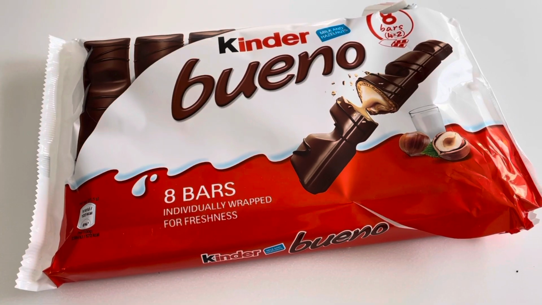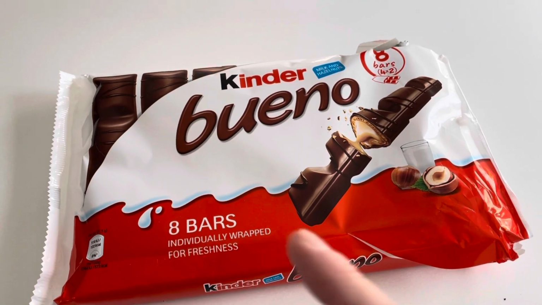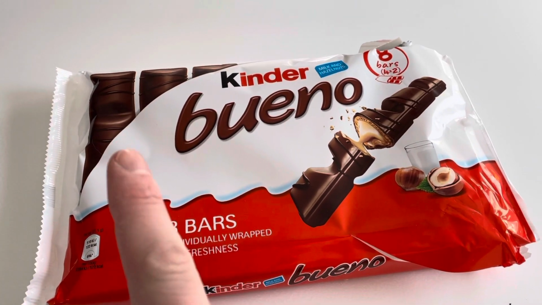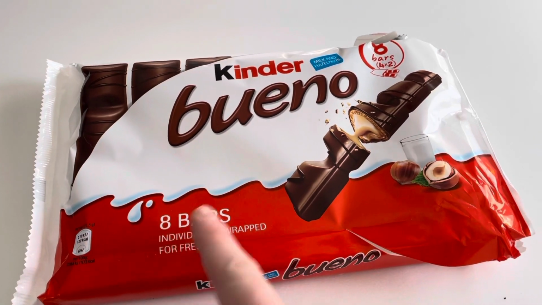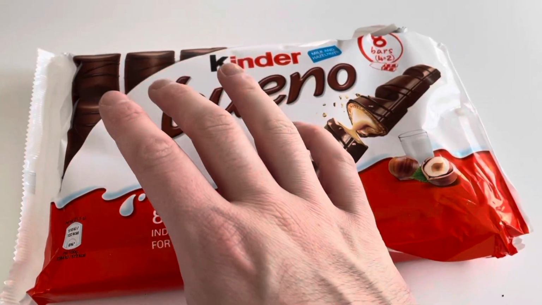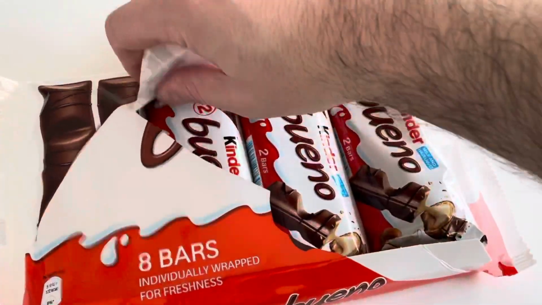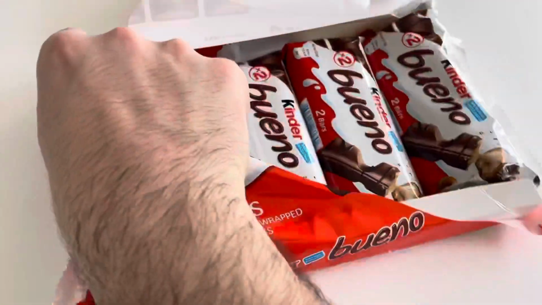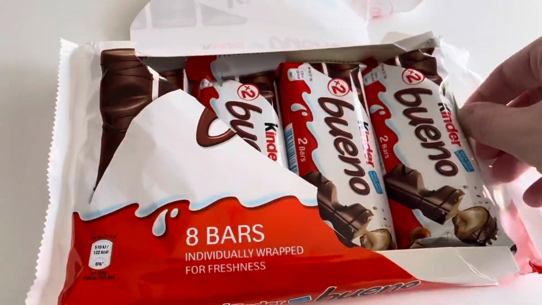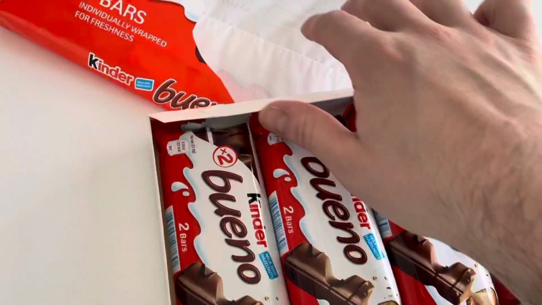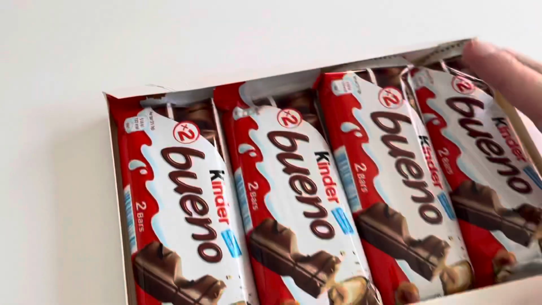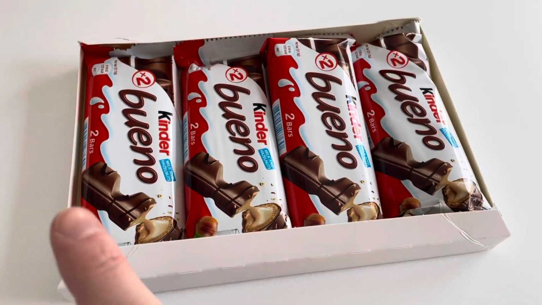So let's go back to looking at our packet. This is one packet, but it is made up of 4 bars. It says 8 bars, but each one is 4 times 2. So if I was to open this out, which is what I'm going to do now, you will see 4 packets. So as you can see, we've got 4 packets.